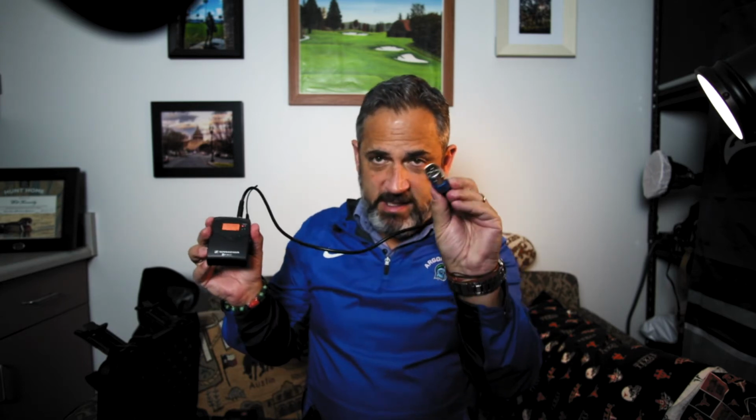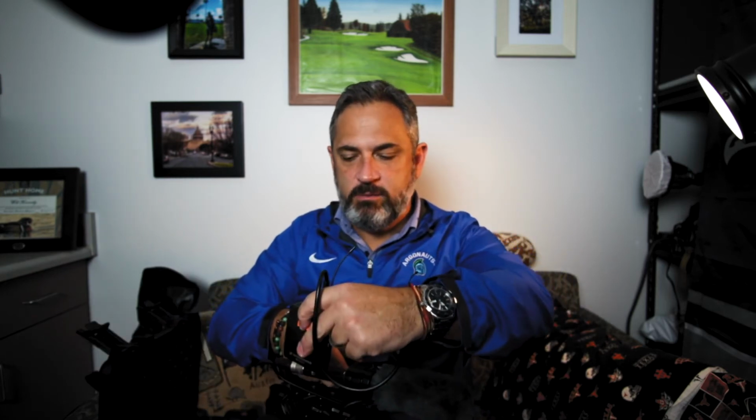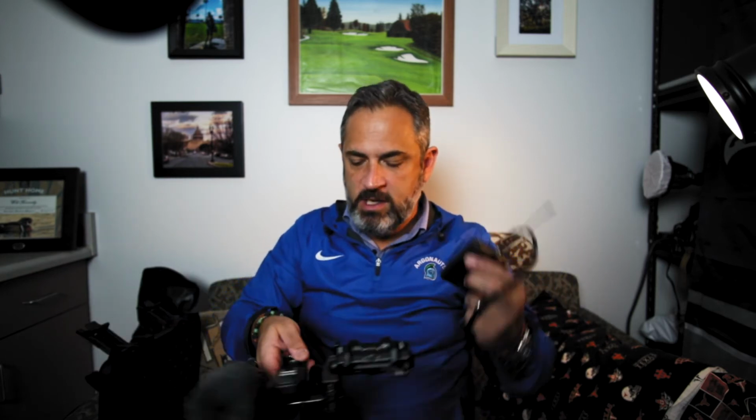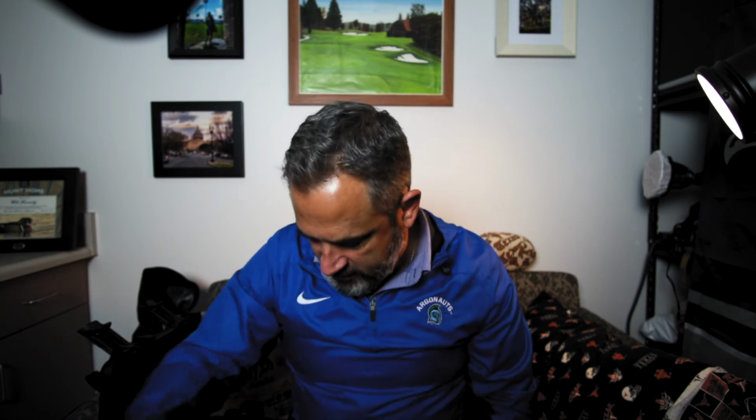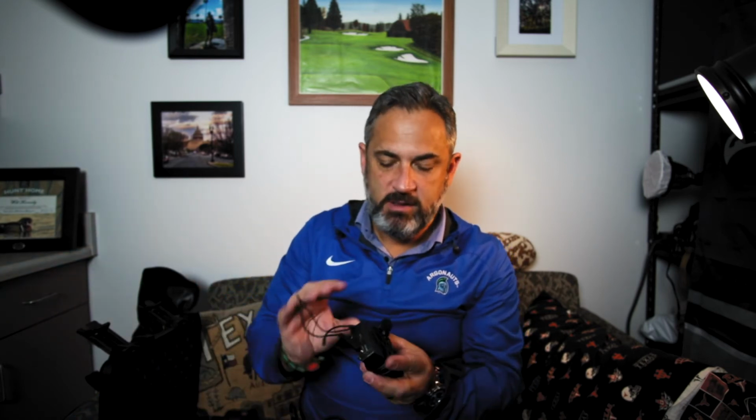You would plug this end into your camera, and then on your cameras, it's got the bracket on the side that you would potentially put your receiver on. But for my camera, I would just simply mount it up here on top into the shoe that goes on top of the camera, and it would sit right there as I'm working, and I'd have access to it right there on my camera.